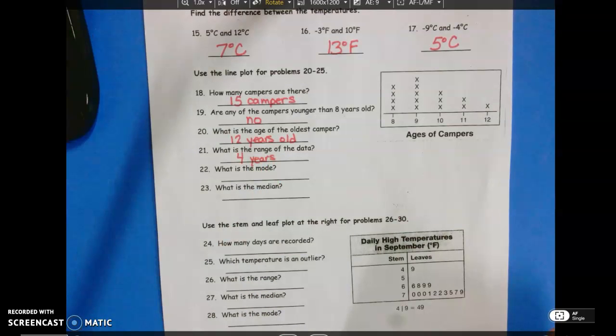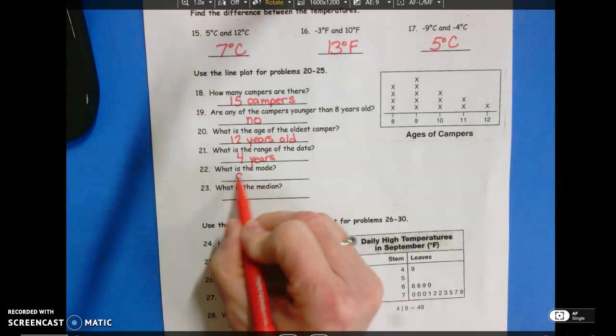What is the mode? Oh, you're getting so good at this. What's the most popular? Of course, it is the 9-year-olds.